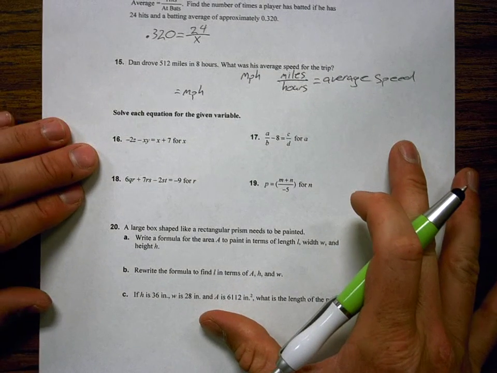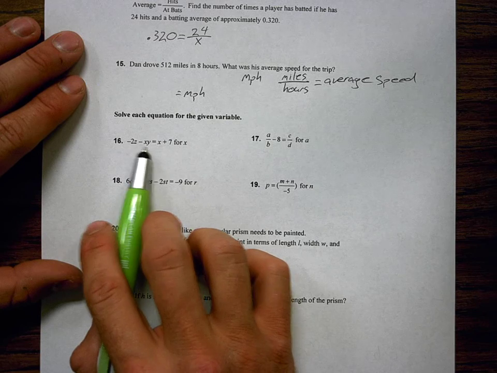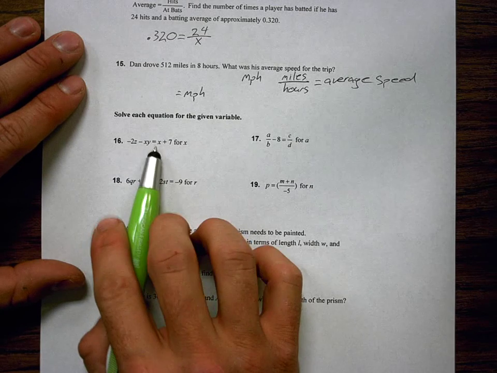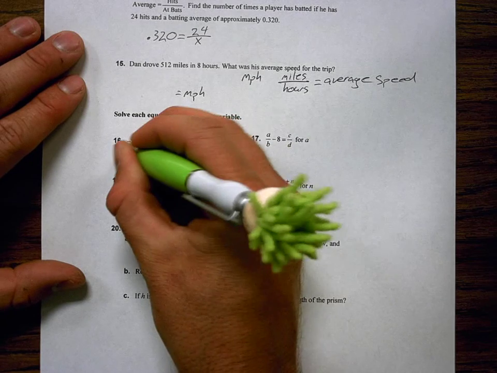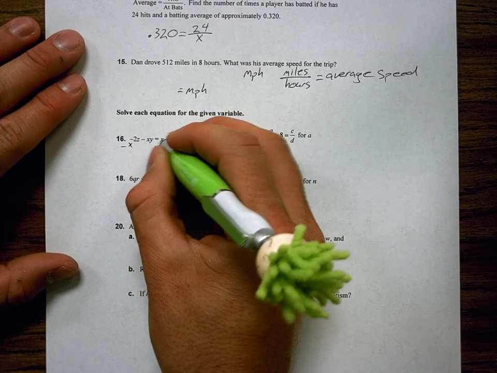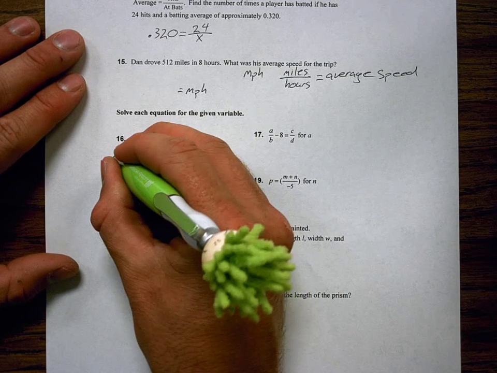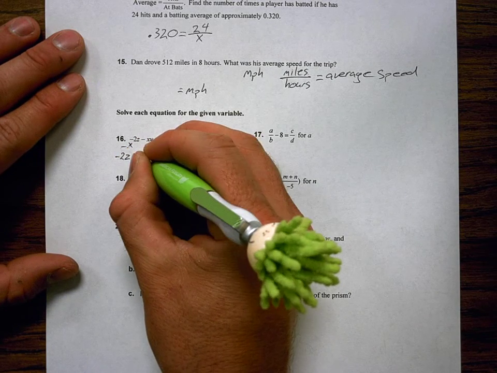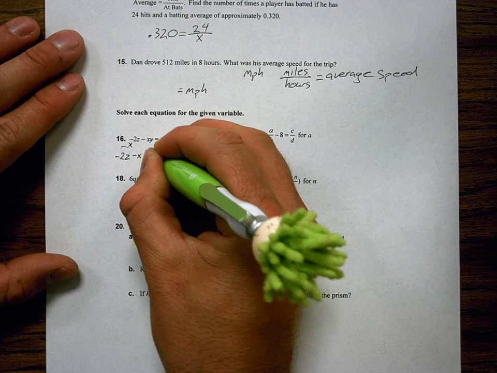Okay, next one. We need to factor out, we're going to subtract x to the other side first. So subtract x, subtract x. These cannot be combined. These are not like terms. So I'm going to get negative 2z minus x minus xy equals 7.